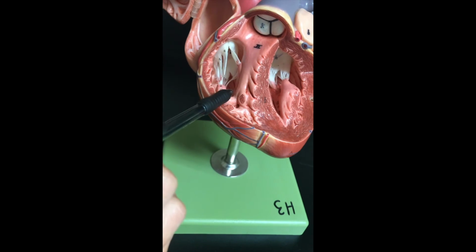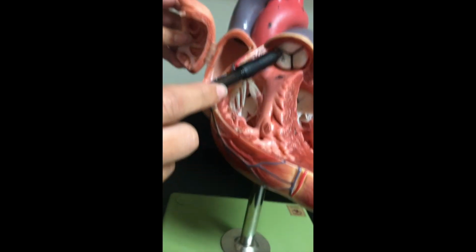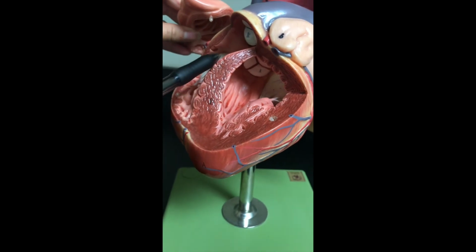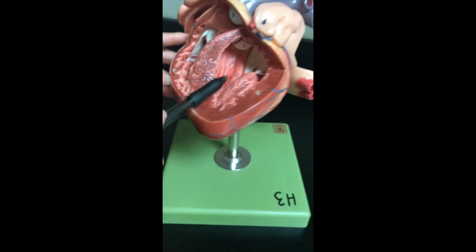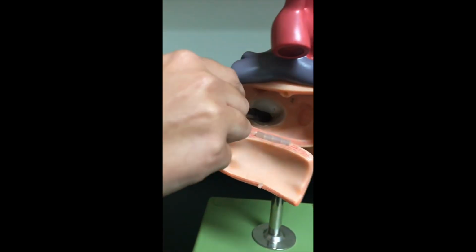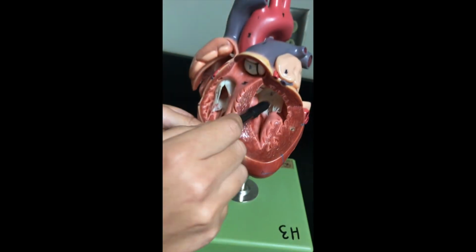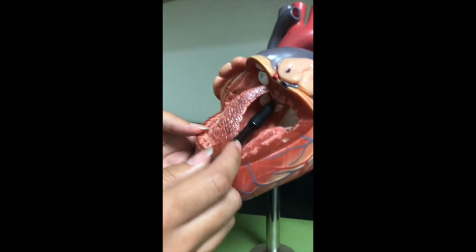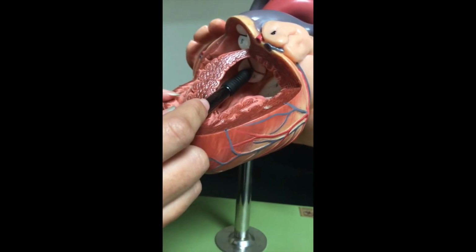And then we have papillary muscle, pulmonary semilunar valve, interventricular septum would be right here. Then we are in your left ventricle, left atrium that leads into your bicuspid valve. We have some more chordae tendineae, papillary muscle, and then right in here, aortic semilunar valve.